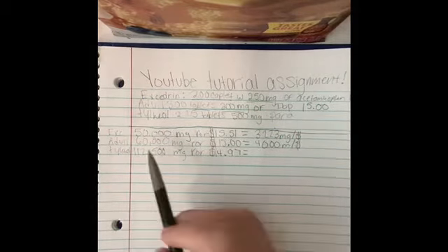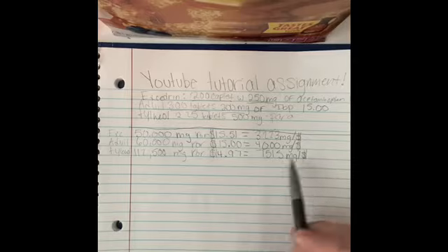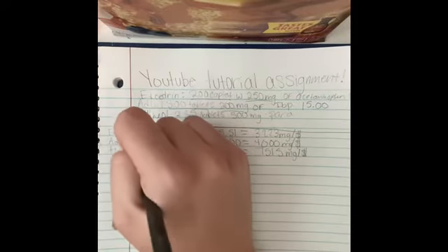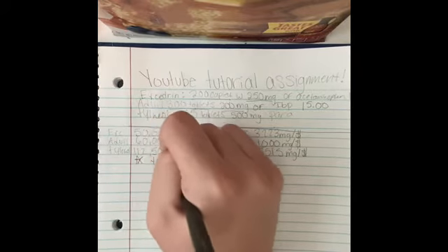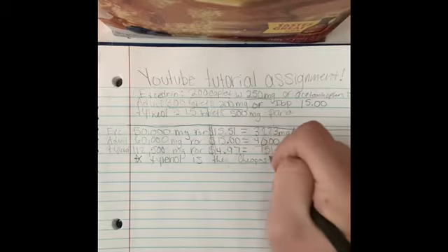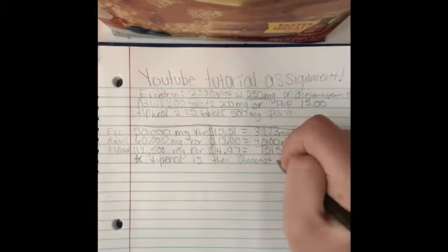Alright. So now that we have this, we're going to see what the most milligrams is per dollar. So Tylenol. So we're going to say Tylenol is the cheapest. Just keep this in mind.